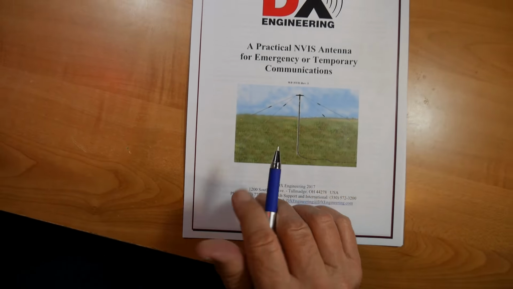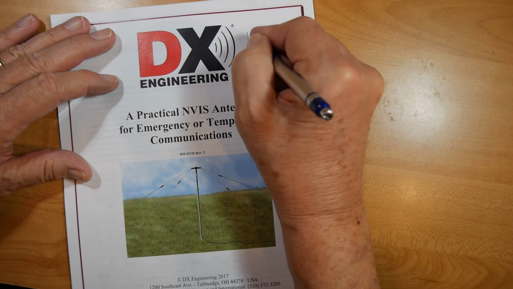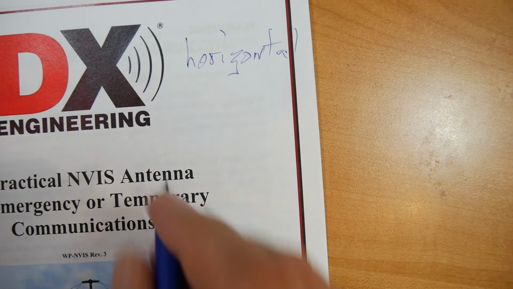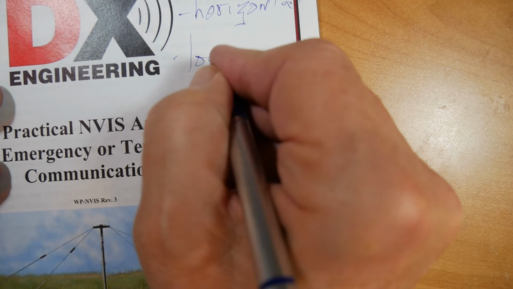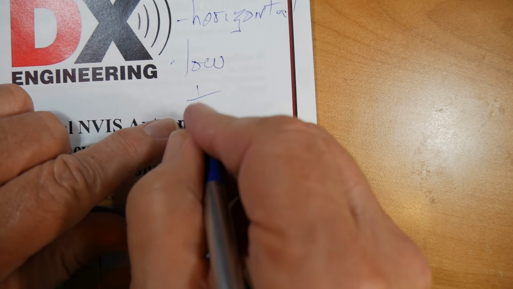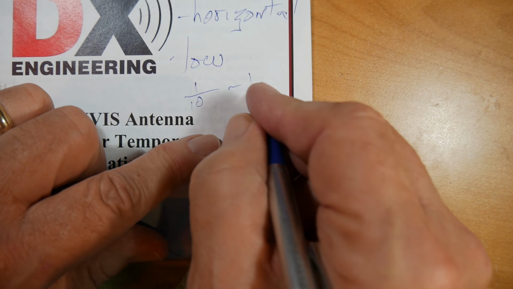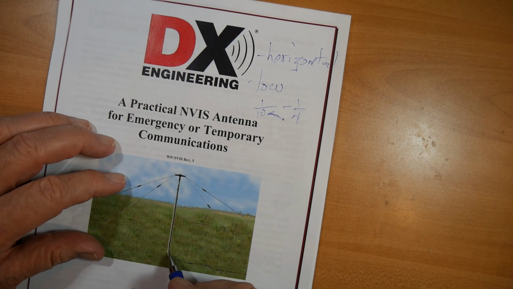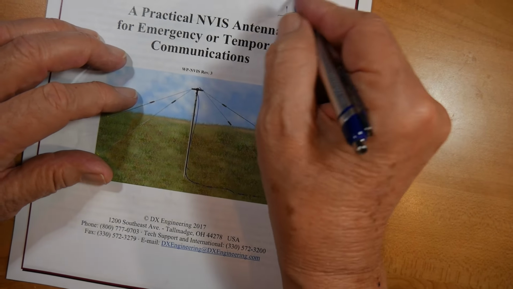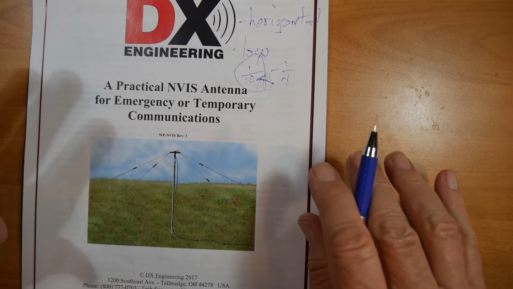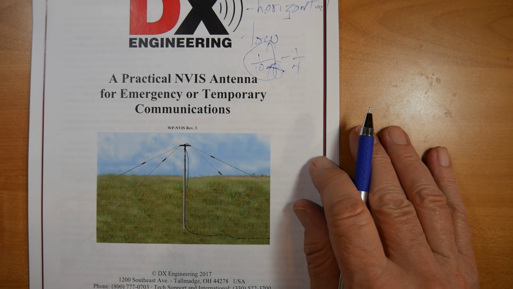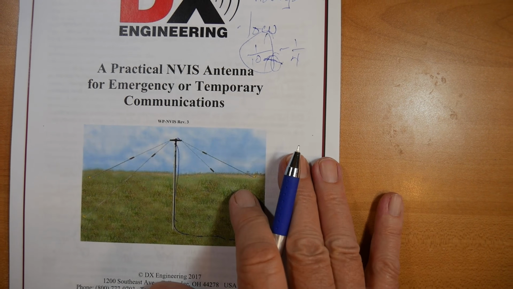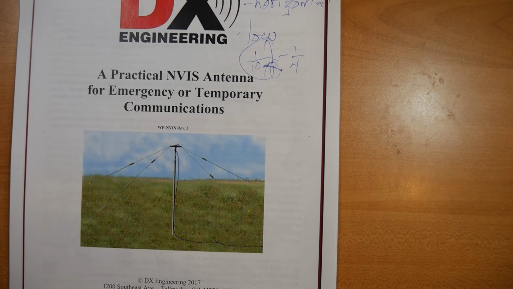So here are the things that you need to remember. They're horizontal propagation, and low to the ground, anywhere from 1/10 to 1/4 wavelength high, kind of tending in this direction. This 15 feet right here is kind of tending more toward that. Set these up, practice them. I think you'll find that they do well. Do not try to use one of these for the first time during an emergency. You need to practice that.